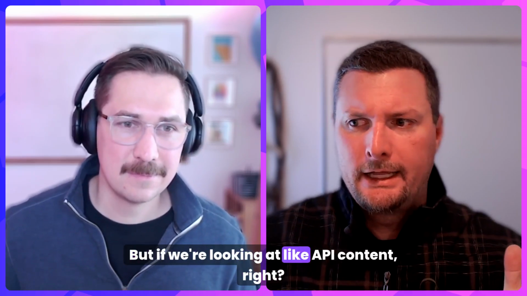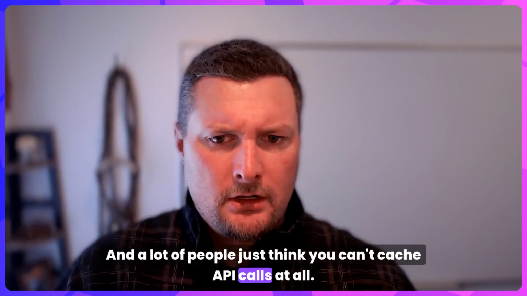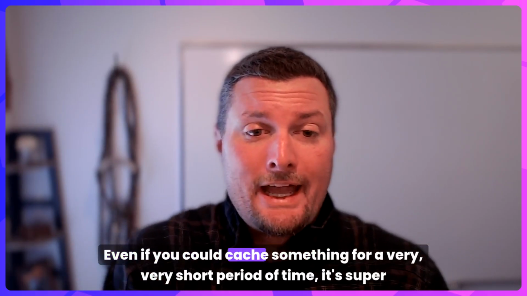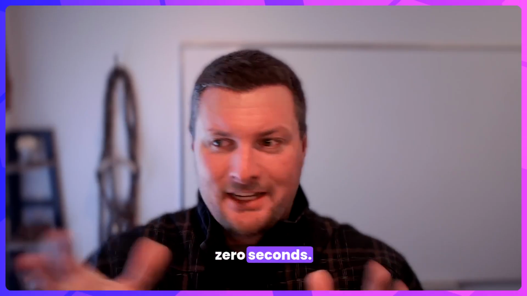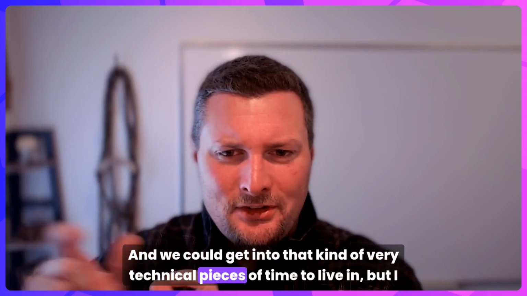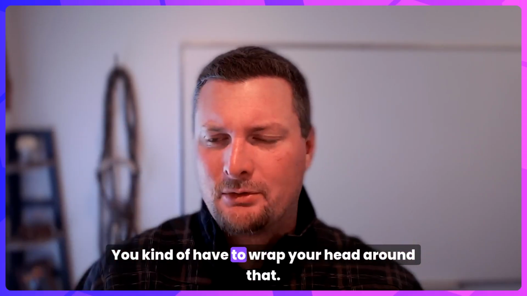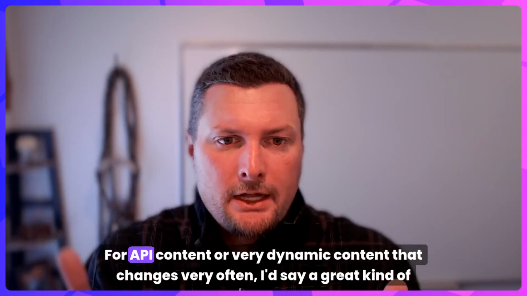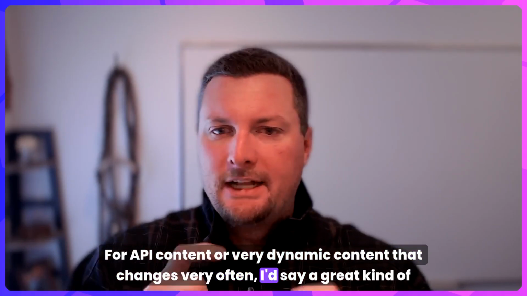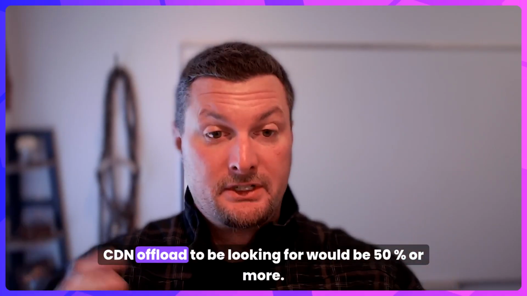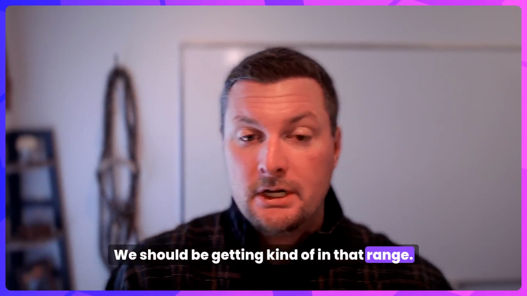But if we're looking at like API content, right? And a lot of people just think you can't cache API calls at all. And that's not true. Even if you could cache something for a very, very short period of time, it's super powerful. Even 0 seconds. And we could get into the very technical pieces of time to live, but I won't go there. But like 0 seconds is a real thing to cache for. You kind of have to wrap your head around that. But for API content or very dynamic content that changes very often, I'd say a great kind of CDN offload to be looking for would be 50% or more. We should be getting kind of in that range.